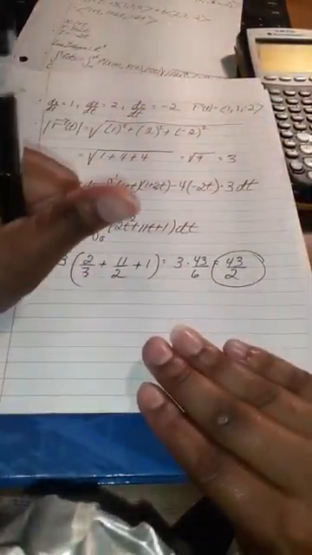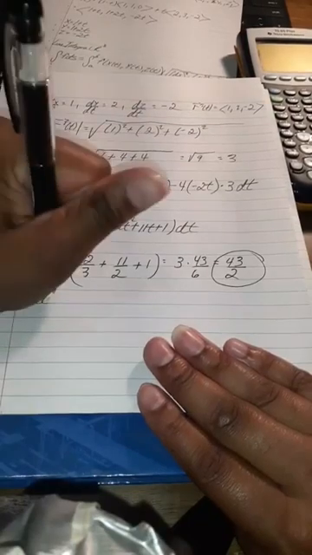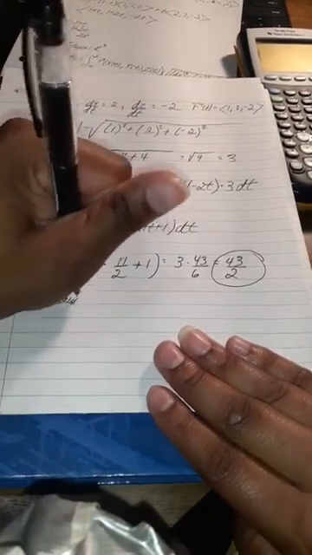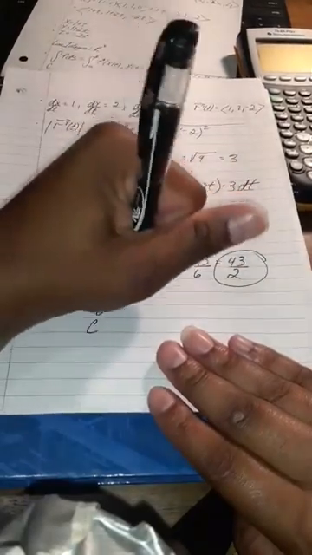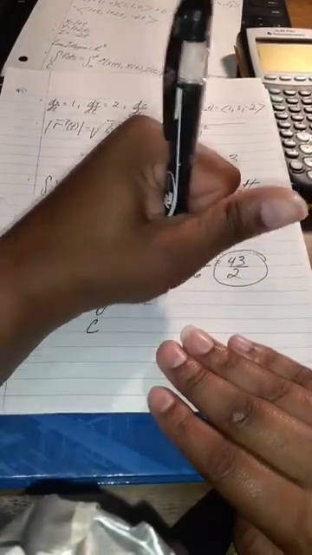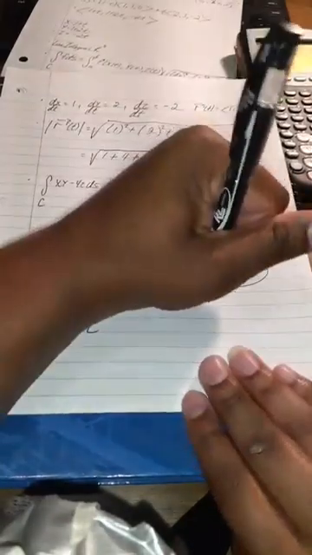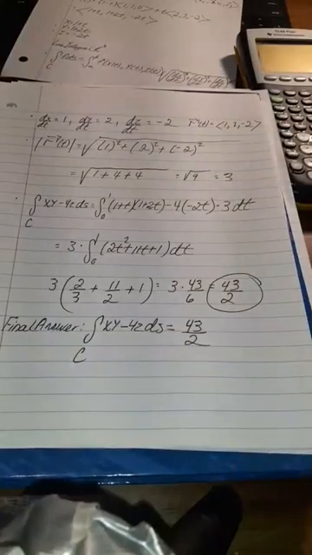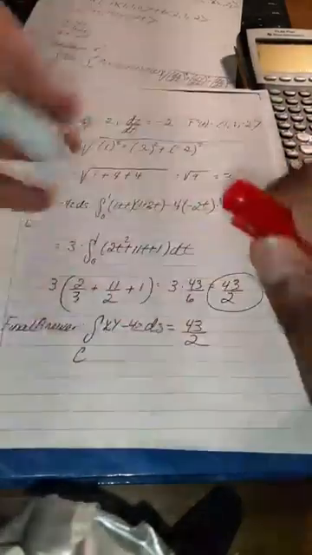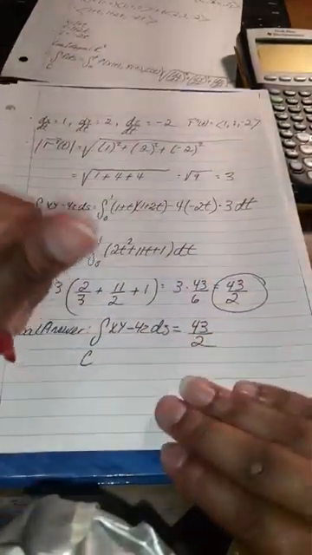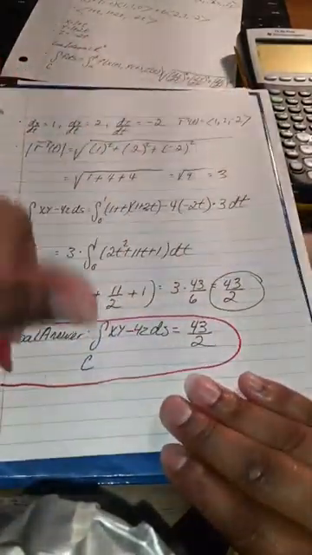So your final answer, we evaluate this line integral xy minus 4z ds. The answer in this case is 43 over 2. Alright, so relatively straightforward, I hope. Like I said, I've done plenty of examples on them.